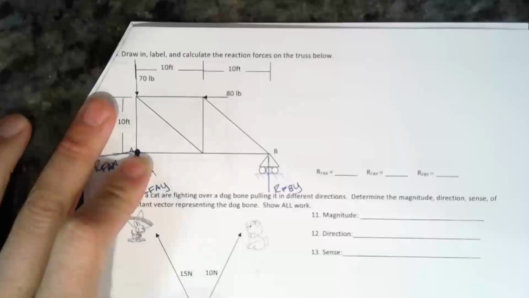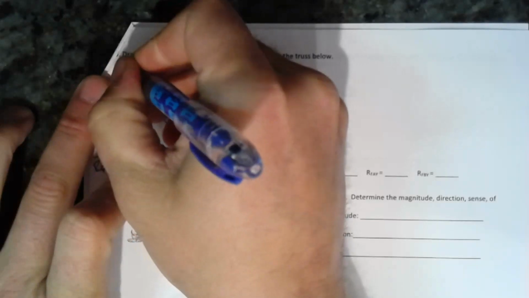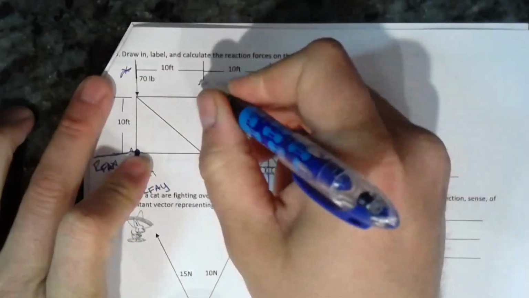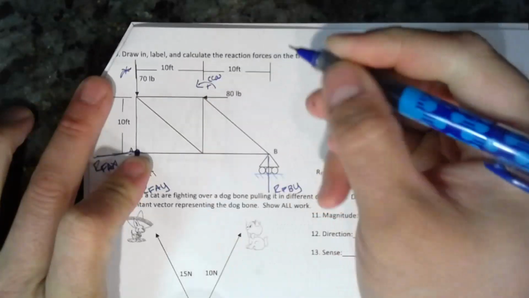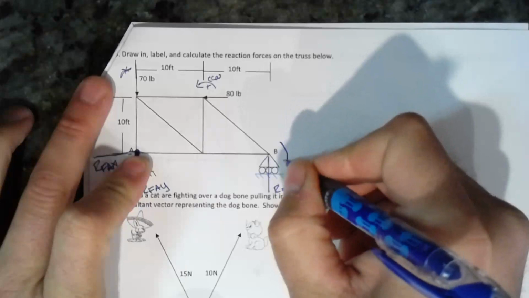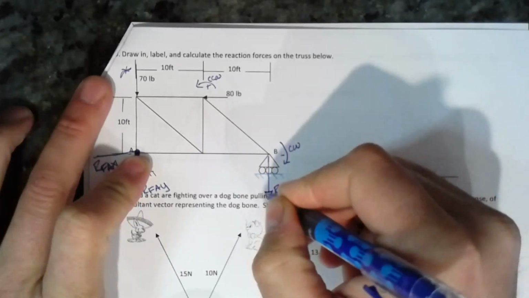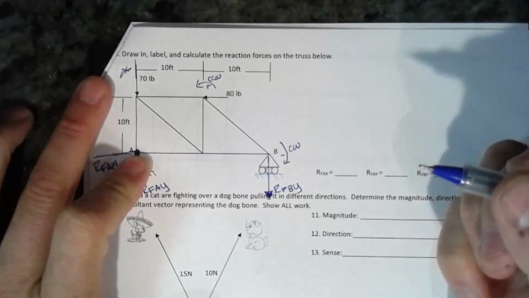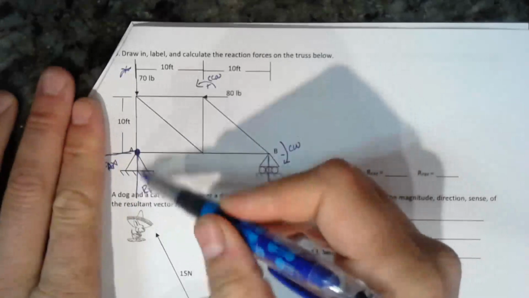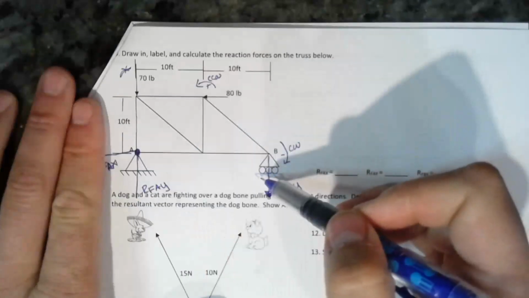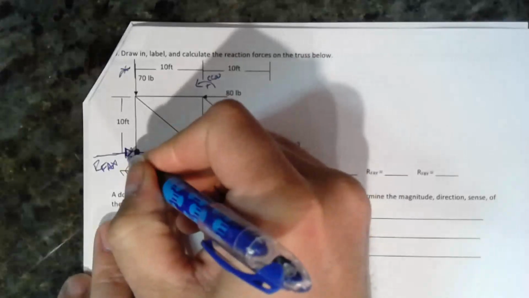This one's pointing directly at it, so it would not be a moment. No moment. And with this one, it would cause rotation in this direction, which is counterclockwise and therefore positive. So we know this one has to go the opposite direction, go clockwise and be negative. For it to do that, this reaction force has to be pushing down. If that force is pushing down and that one's pushing down, we don't know what this one's doing until we figure out how much that is. This one's pushing to the left, so we know this reaction force has to push to the right.